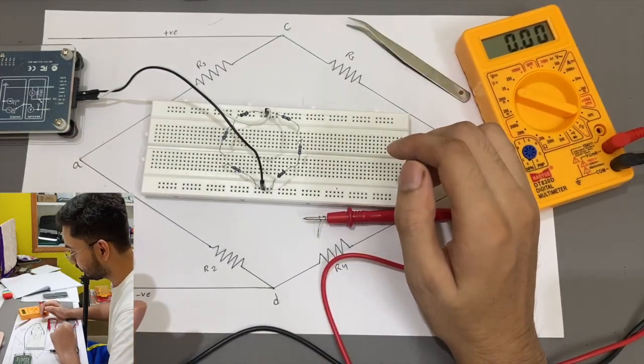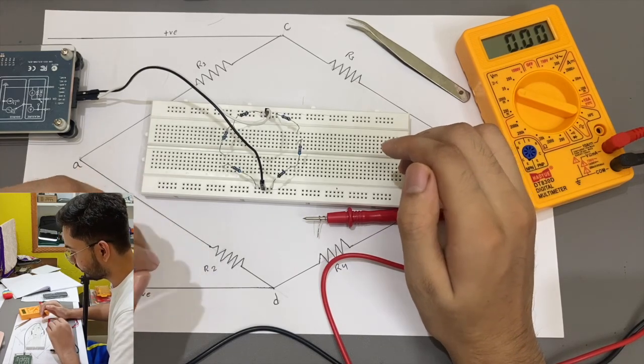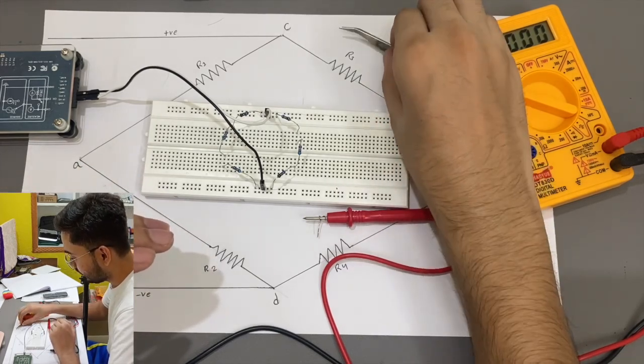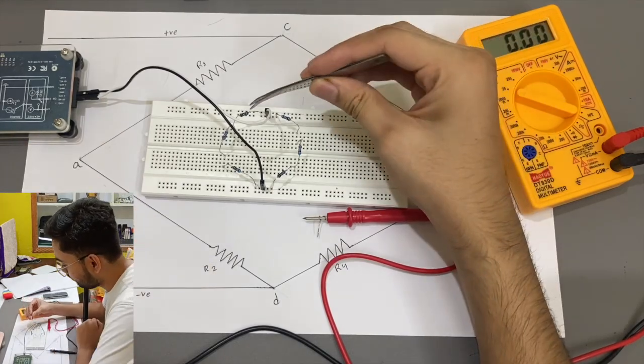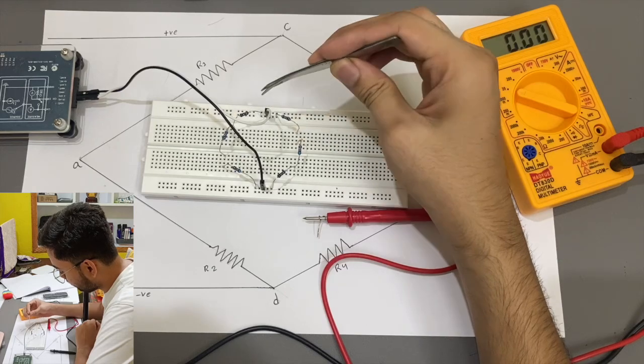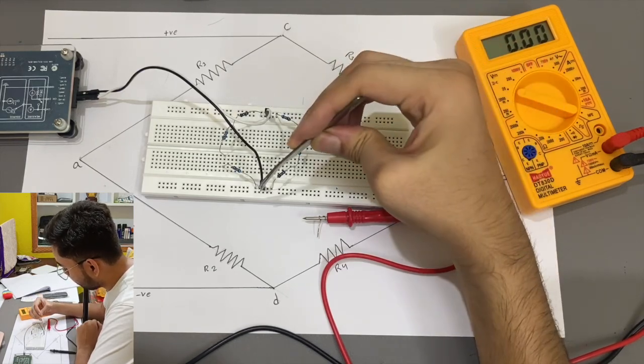In part 2 we have to create an unbalanced Wheatstone bridge. To create it, we are using the same circuit which we used in part 1, but we add just a few more resistors. We add a 1 kilo ohm resistor in between R1 and the positive terminal, and one more 1 kilo ohm resistor between R4 and the negative terminal.